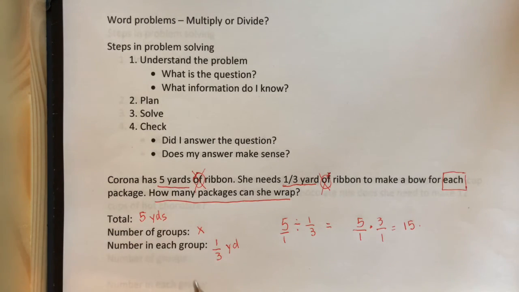Now we have to check, did I answer the question? Did I tell how many packages she can wrap? Yes, I can tell because 15 is the number of bows that she's going to have.